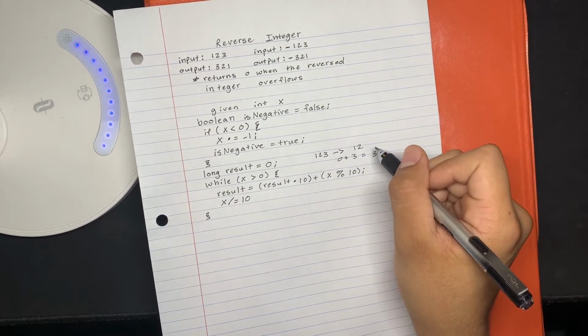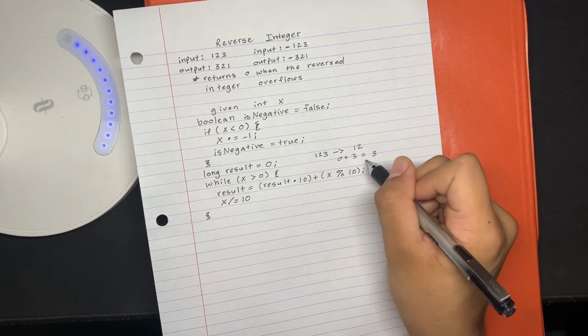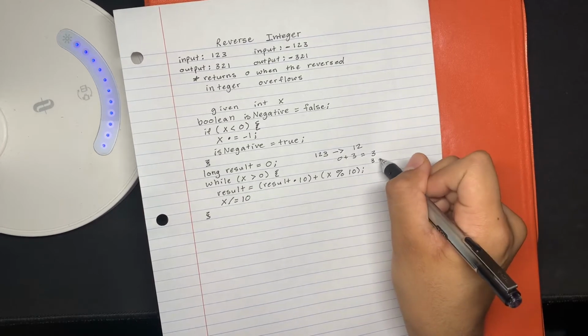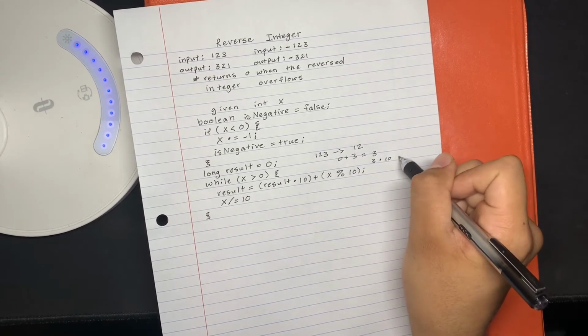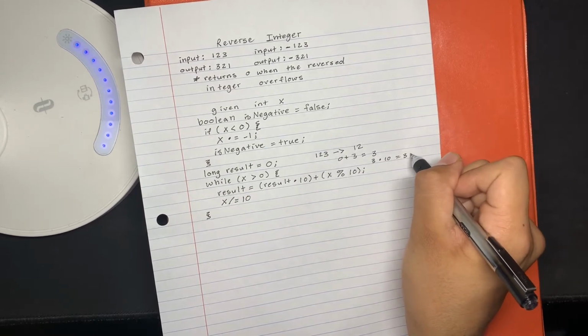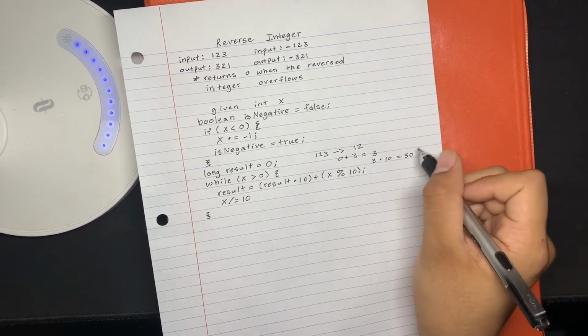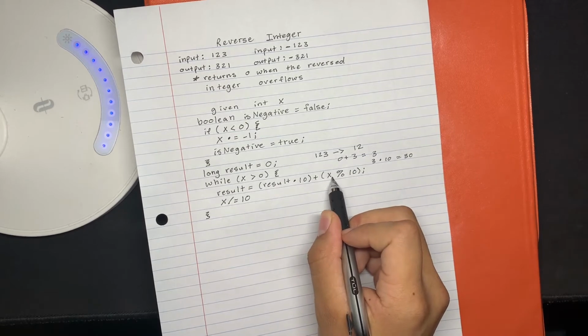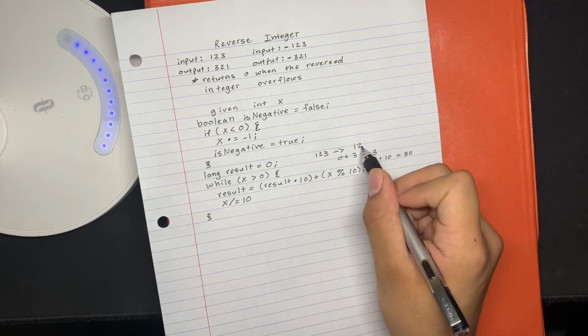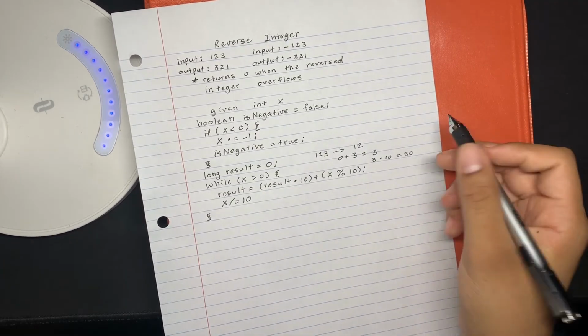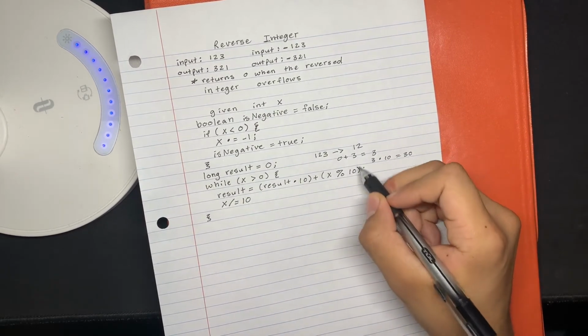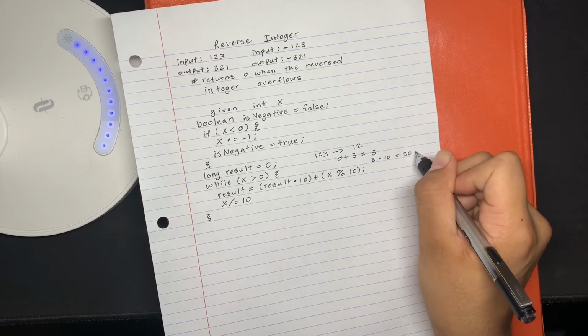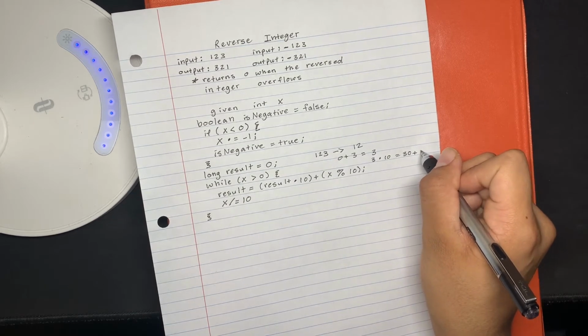Okay. So the next time around, we're going to get the same result and multiply by 10. And that's going to become 30. And the reason we're multiplying by 10 is so that when we add the next number, which would be x modulus 10, since it's 12, it would be 2, because 12 modulus 10 is 2. So we have to add 2 right here.